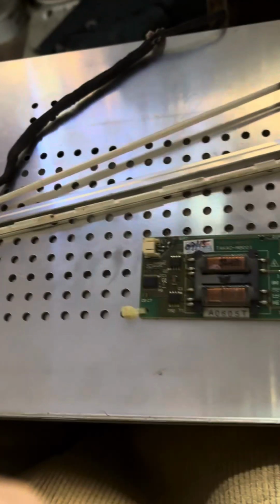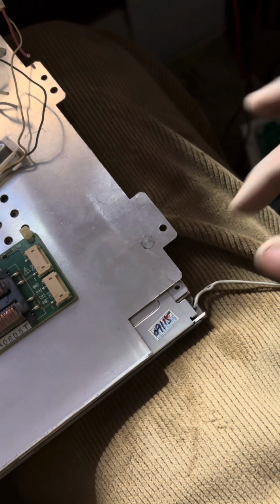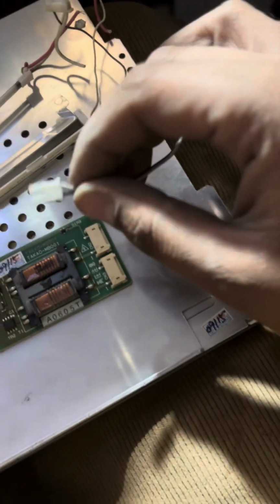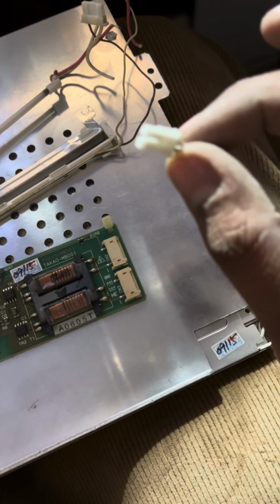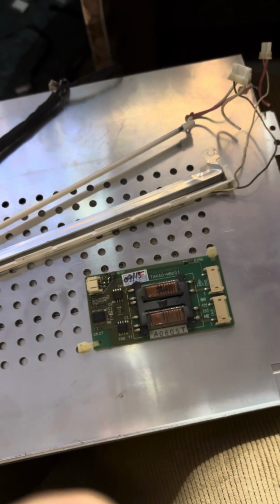You have to insert this lamp like that, and after doing that you have to paste some glue here, and after that you have to connect your female connector to the male port on the motherboard, and after that you will get the result.